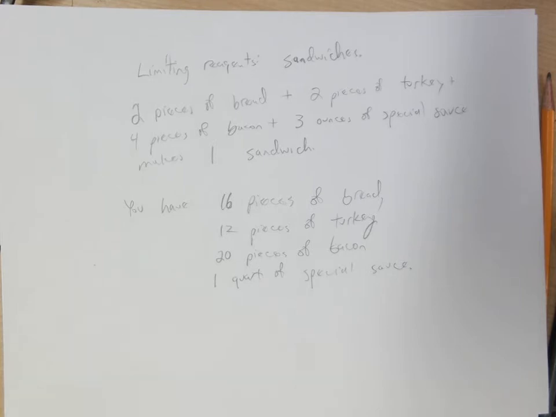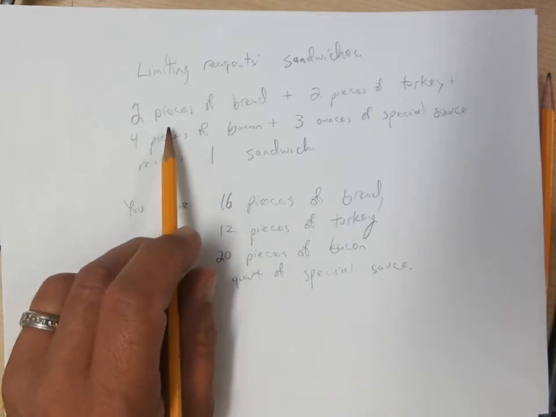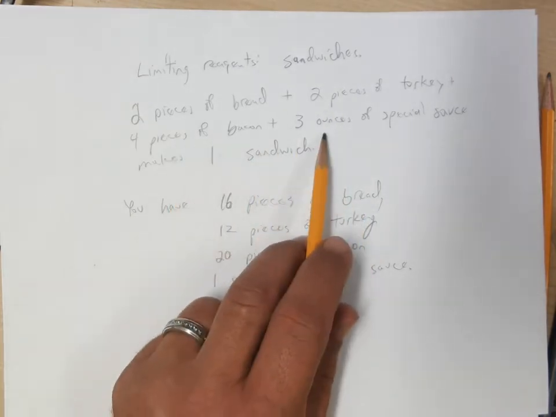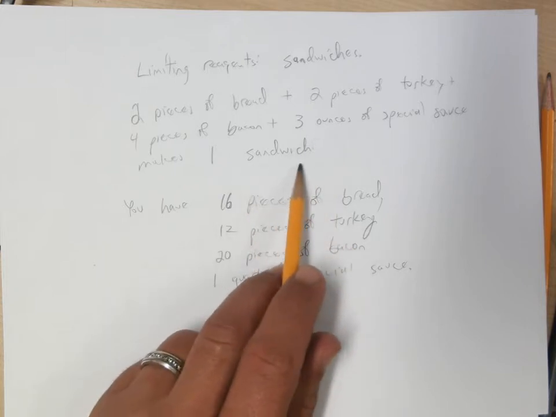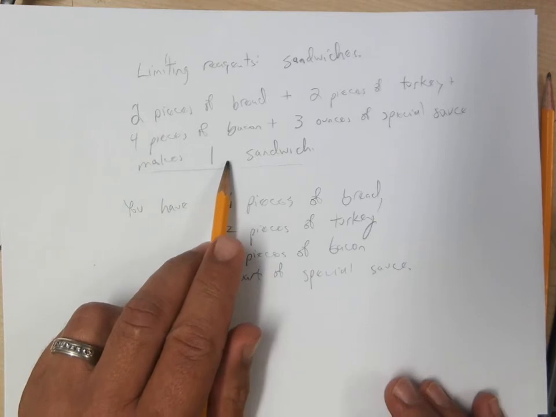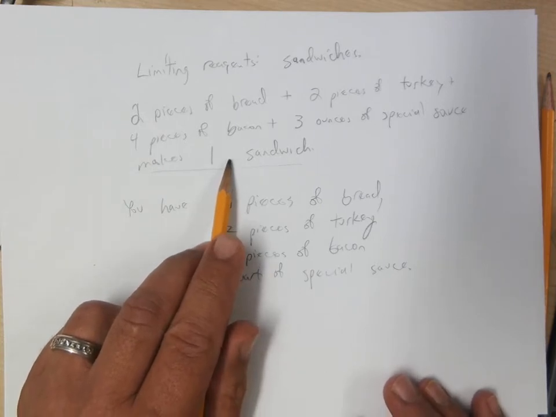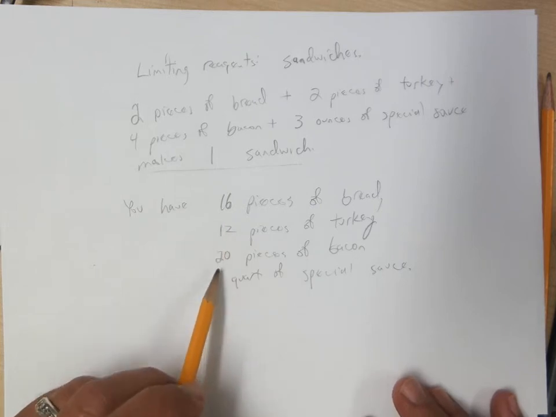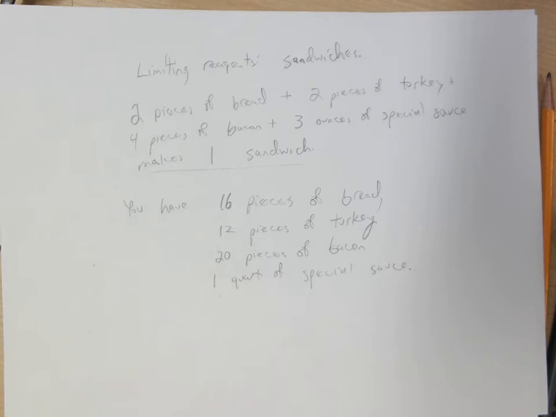So let me give you an example. If the recipe is that 2 pieces of bread, 2 pieces of turkey, 4 pieces of bacon, and 3 ounces of special sauce constructs the special sandwich, the bacon lovers turkey sandwich, then I can give you amounts of material: 16 pieces of bread, 12 pieces of turkey, 20 pieces of bacon, and 1 quart of special sauce, and you should be able to figure out pretty easily how many total sandwiches you could make.